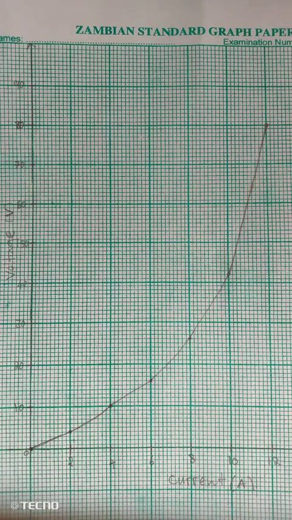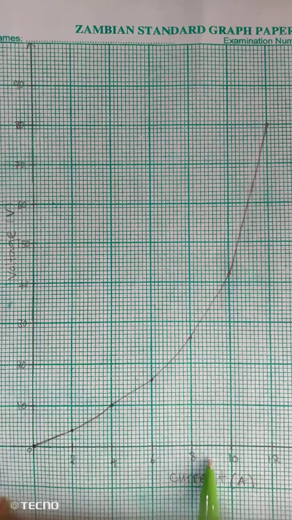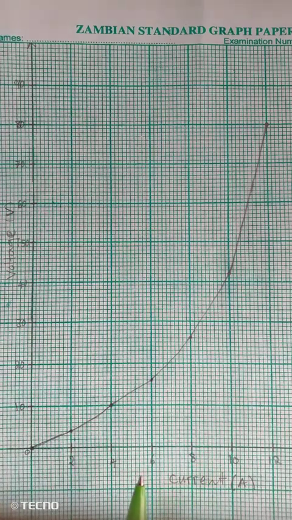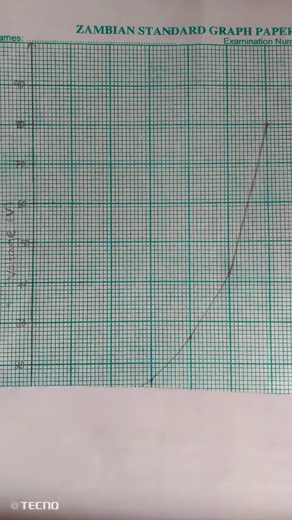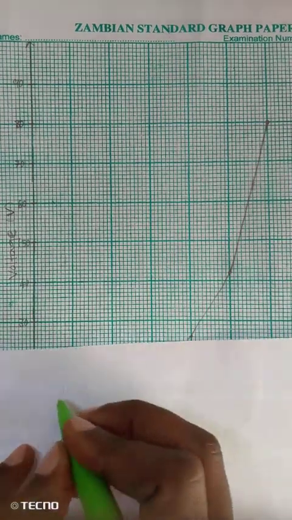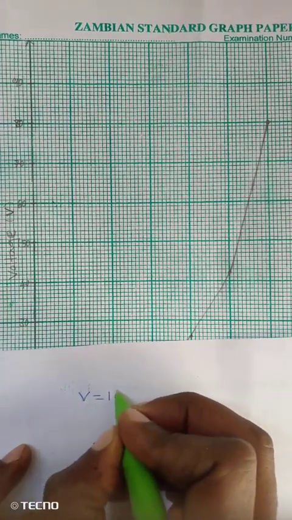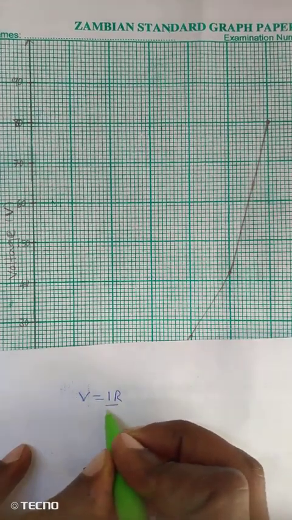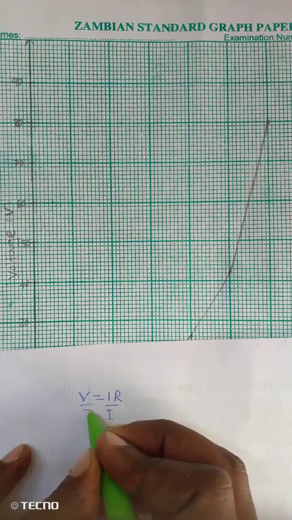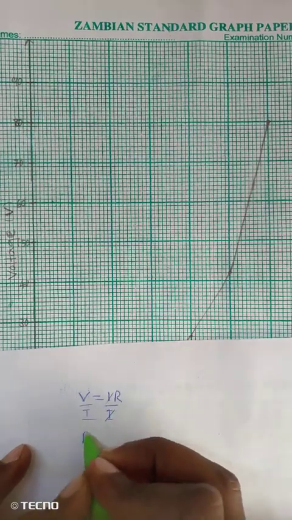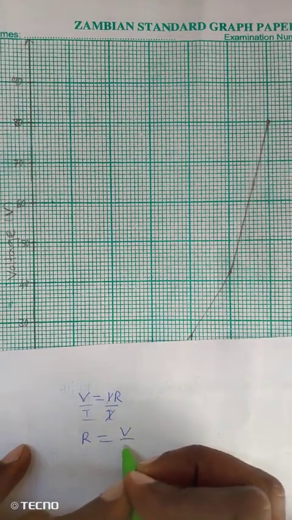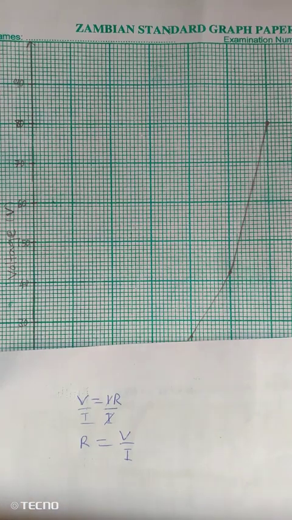So where your current is here. Now you want to determine your resistance. Remember the formula for resistance. We know that when you are calculating the voltage, we say V is equal to IR. So for resistance we divide by I on both sides. So R is going to be voltage over current. So what is your resistance?